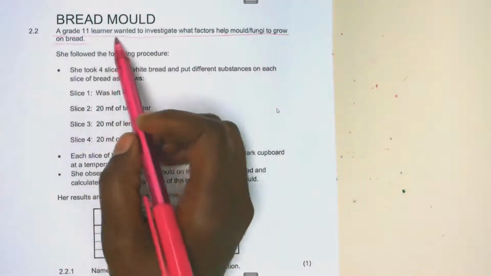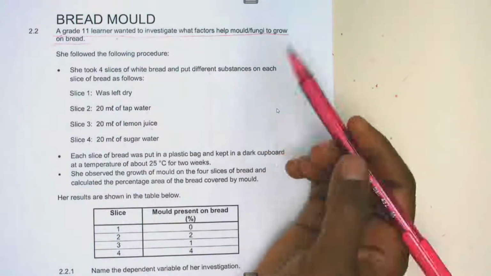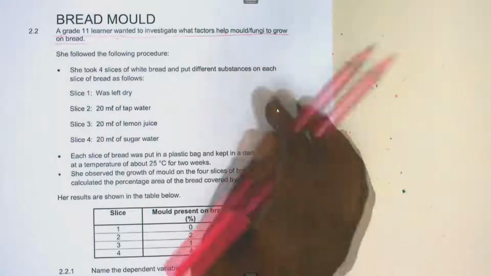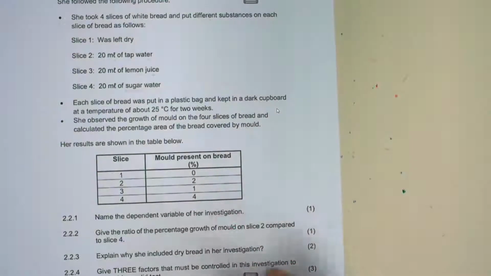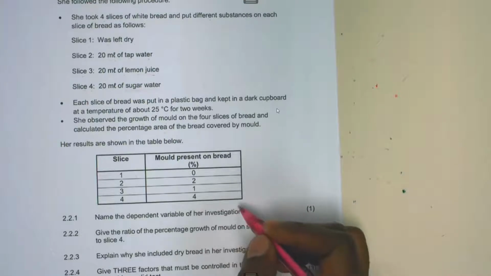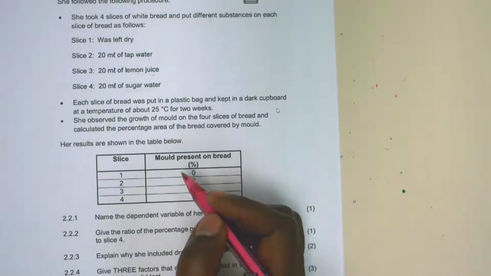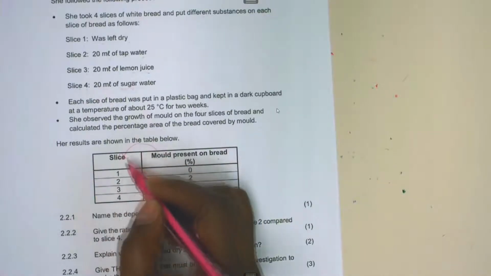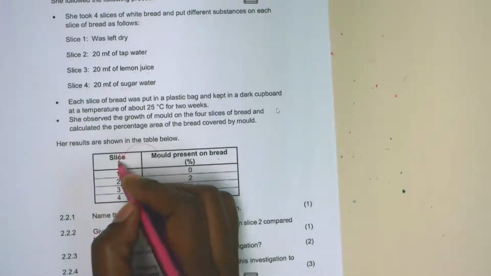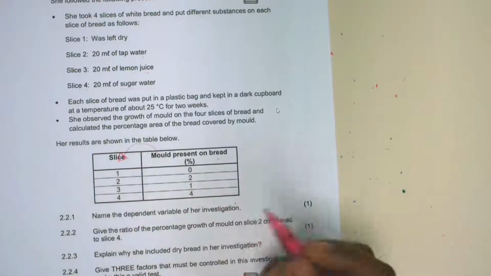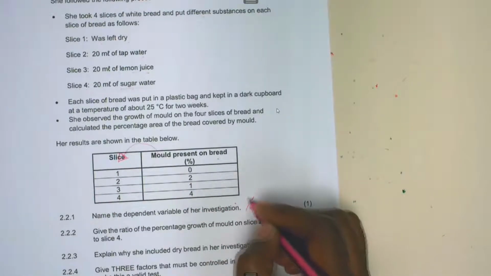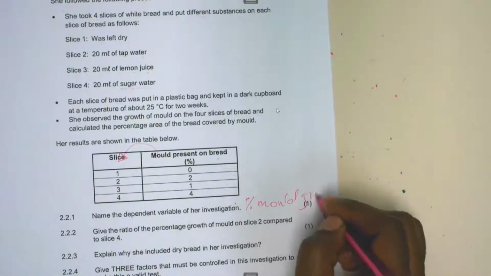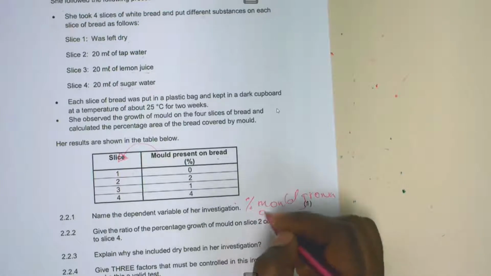Grade 11 learners wanted to investigate what factors help mold or fungi to grow on a bread. So it means that our dependent variable will be percentage mold grown on bread. It depends on the slice of bread or the type of bread slice. So our answer will be percentage mold grown on bread.